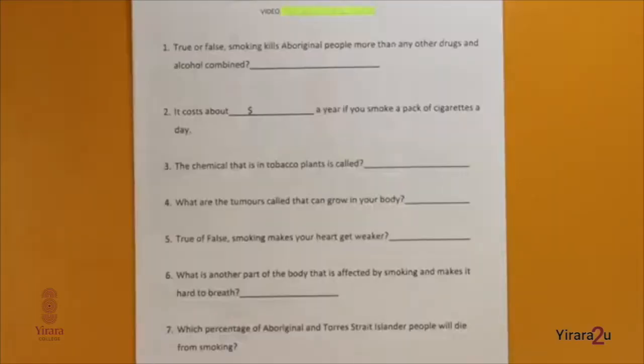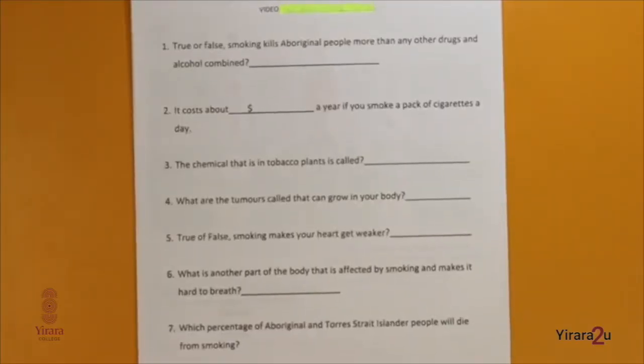One of the scary things in that was the number of Indigenous people that do smoke, there's a lot of them. Some good news is that the numbers in non-Indigenous society are decreasing, but they need to decrease a bit faster in Indigenous society, because it's not doing anyone any favours.